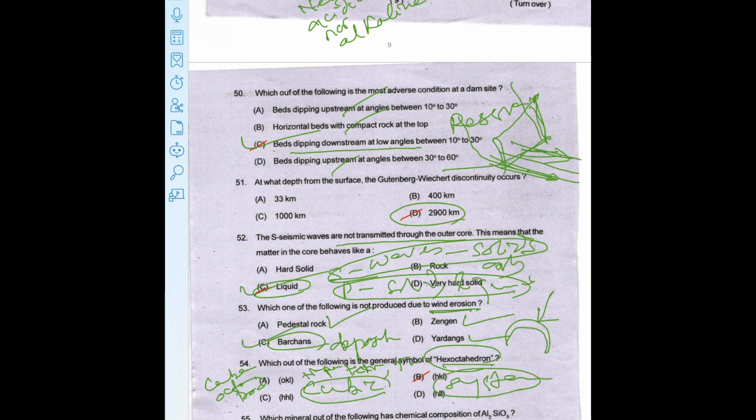So this hexoctahedron form is represented by 48 faces, the maximum faces possible, 48 faces, and each face is a scalene triangle, and each face cuts all the three axes at unequal distances. That's why the symbol is hkl. So the correct answer will be hkl.